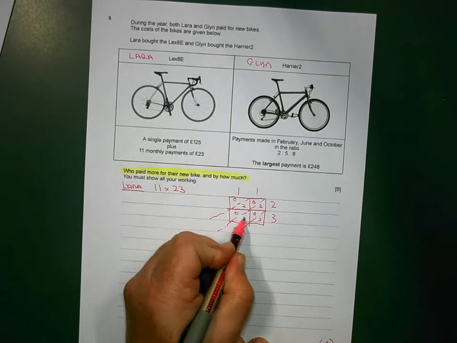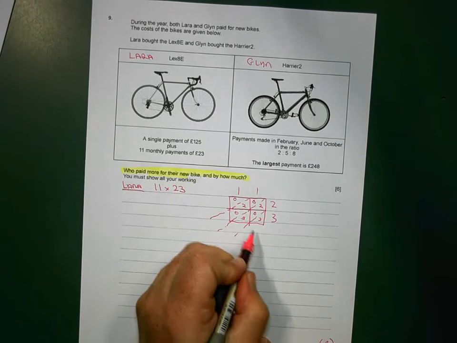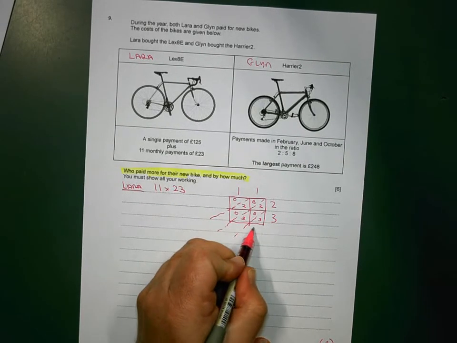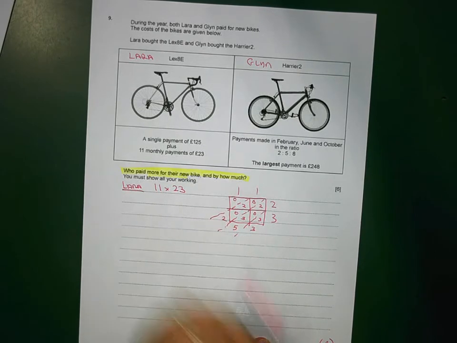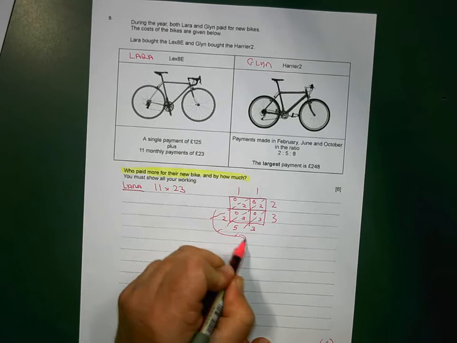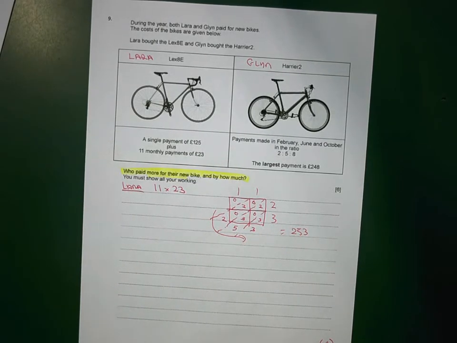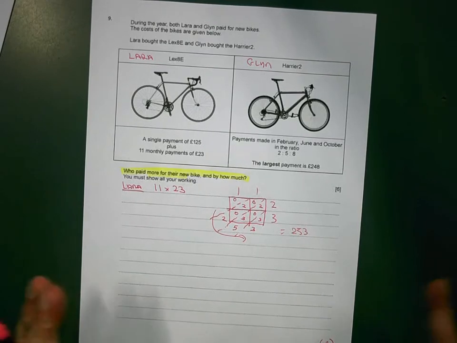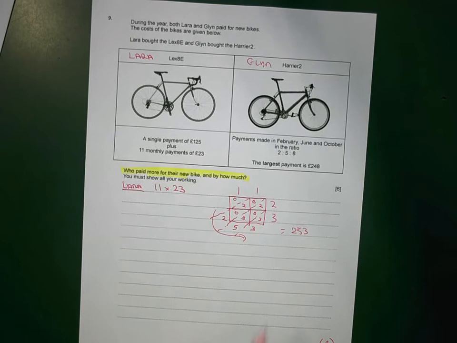So that's how you fill in, and then you add up the diagonals. So in this diagonal it's just 3, then we get 5, then we get 2. And reading in that direction gives us the 253. Really doesn't matter what method you have for multiplying, but it's so important that you have a method that works.